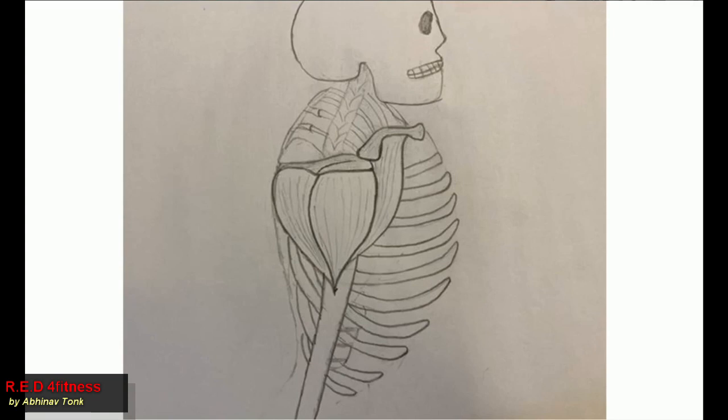Now let me explain the anatomy of shoulder muscles in more detail in my explanation video. Have a look. Now let's quickly discuss the anatomy of deltoid muscles.